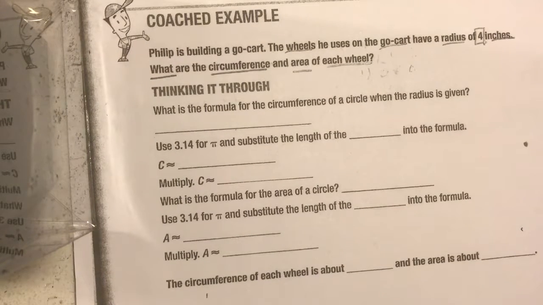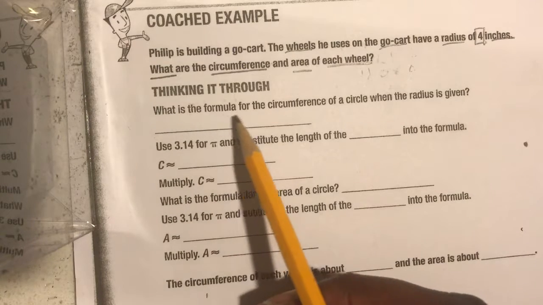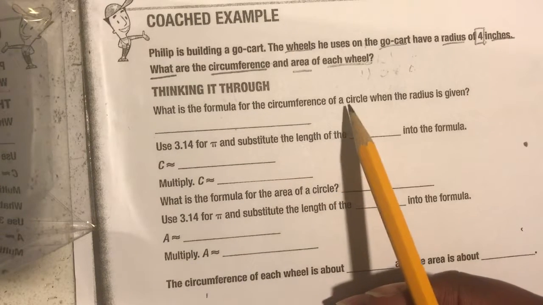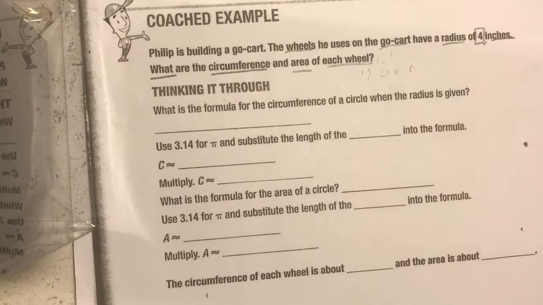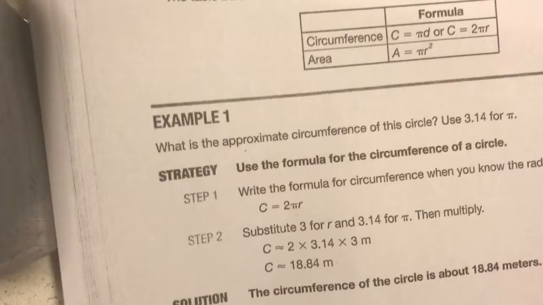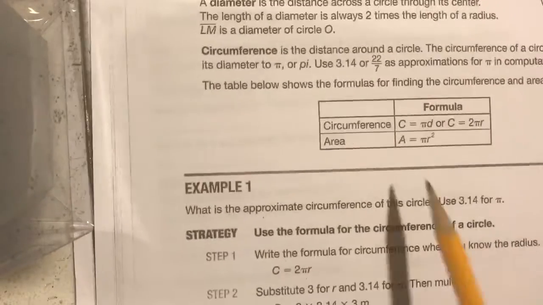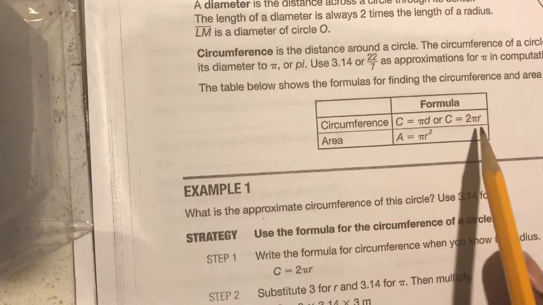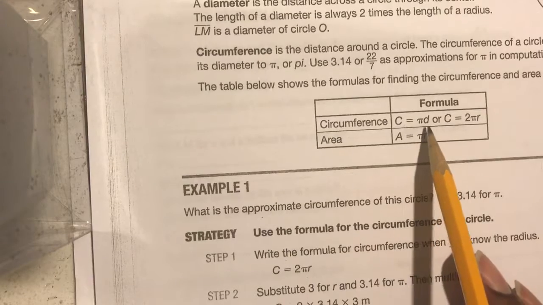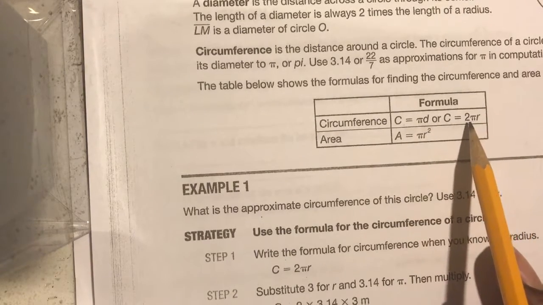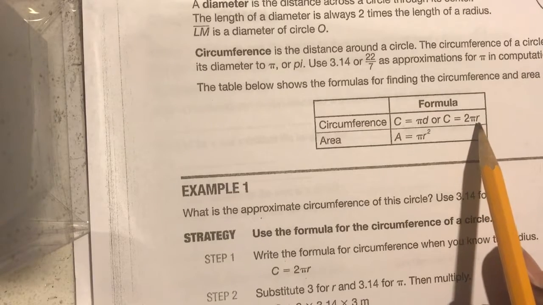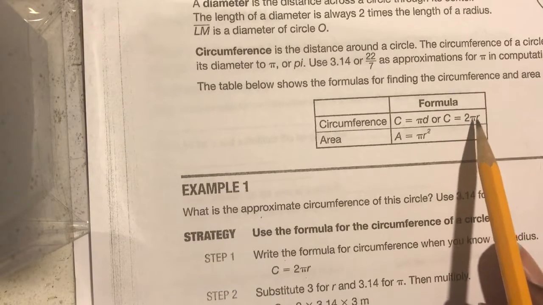So now I'm going to go ahead and look at these as options. What does it tell me to do first? Well, it says, what is the formula for the circumference of a circle when the radius is given? If I look over here, I do have this sheet that shows me two different formulas, but one has pi times the diameter and the other one has 2 times pi times the radius. So I want to use the one that has the radius.